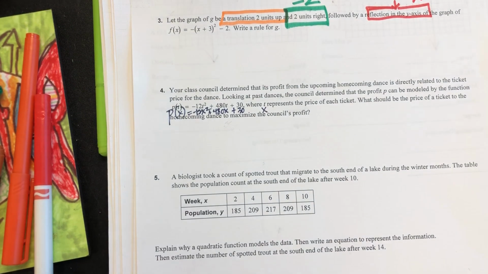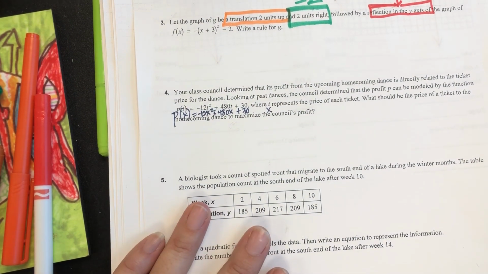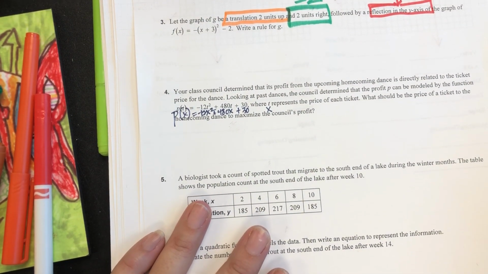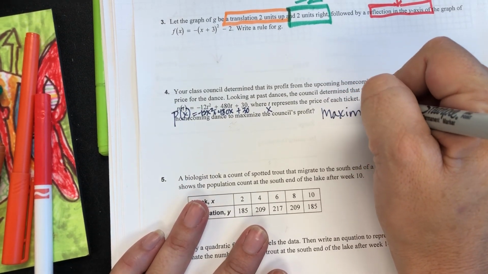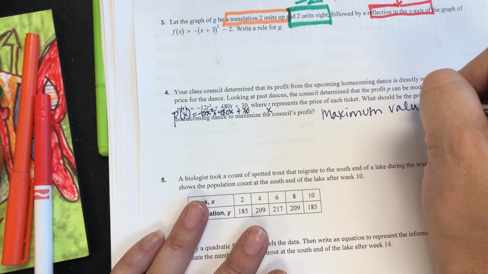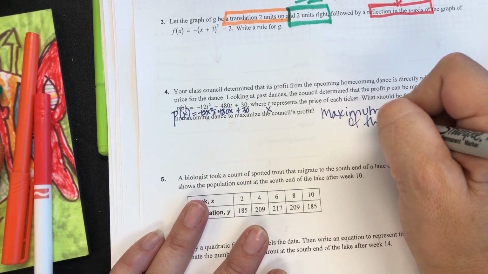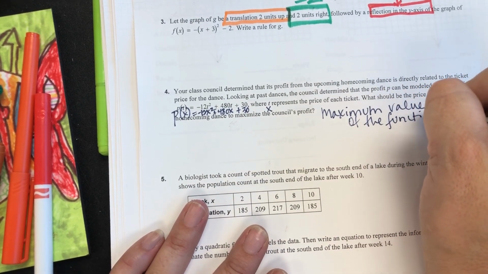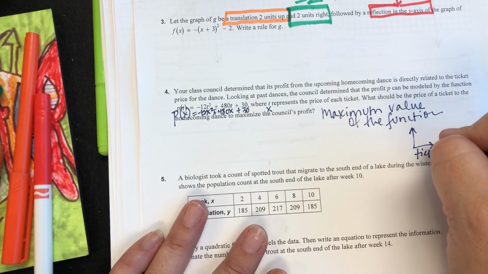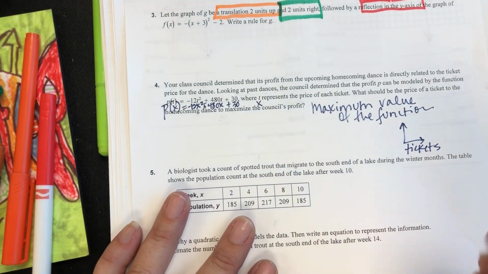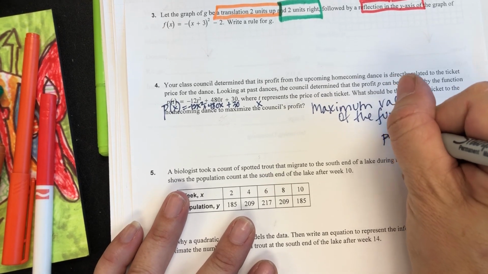What should be the price of a ticket to the homecoming dance to maximize the council's profit? Well, we need to find out then, what's the maximum value of the whole function? Where does it hit its max? And actually, if over here is going to be the tickets, this is profit on this side.